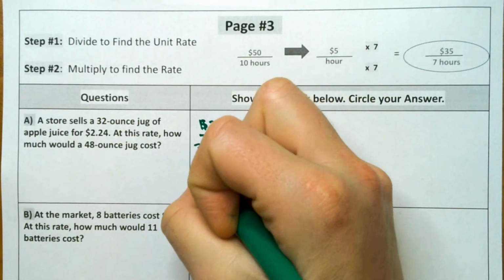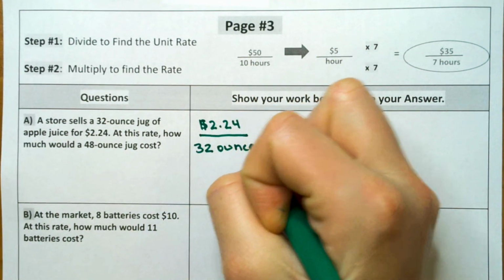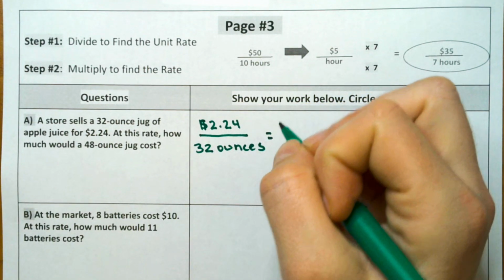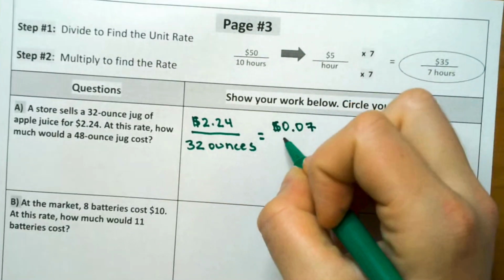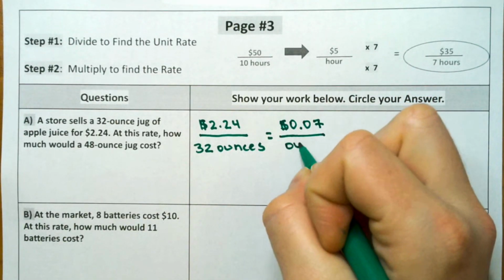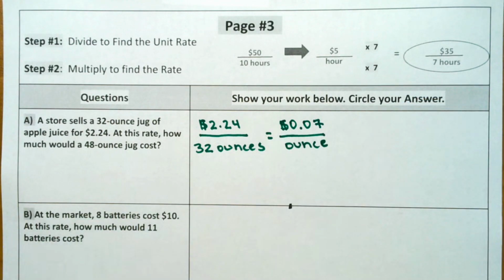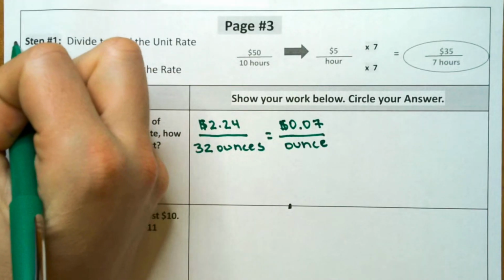$2.24 divided by 32 ounces equals 7 cents per ounce. So we completed step number 1.